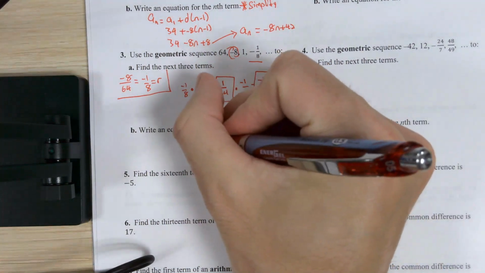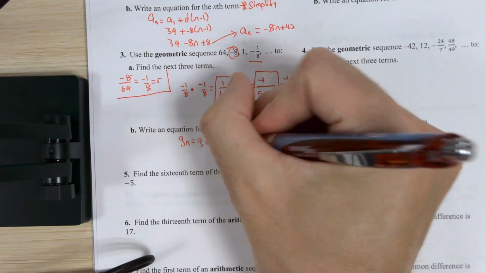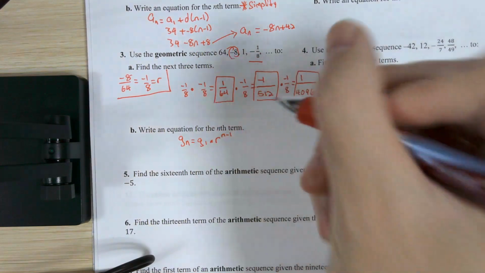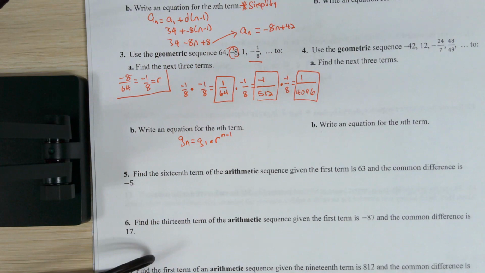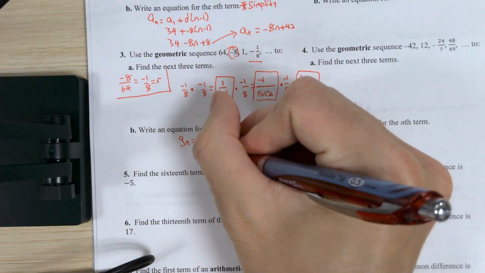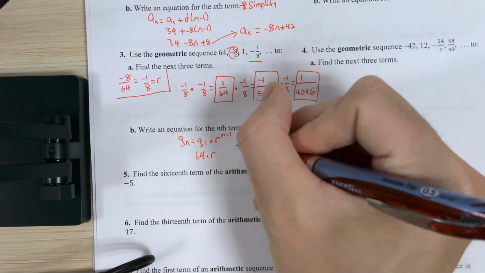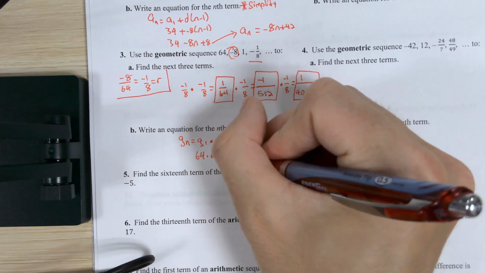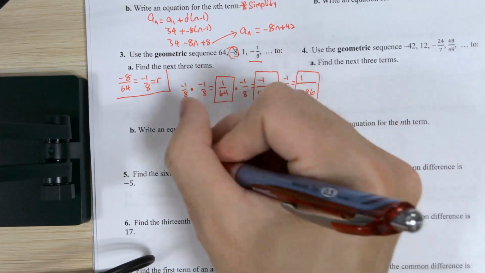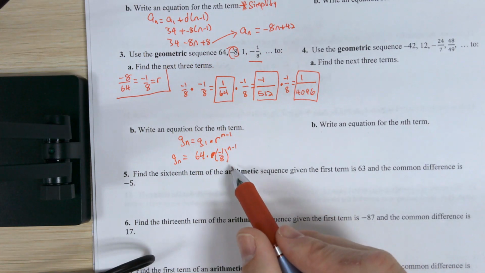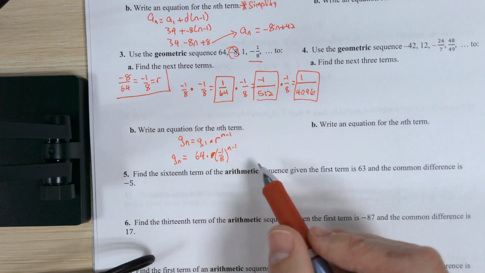Geometric equation: G sub n equals first G times R to the n minus 1 power. Remember, first term, all the way back at the top, 64, times R, which is negative 1/8, to the n minus 1 power. Geometric, there's nothing really to simplify. We're done with that. That's a good one.